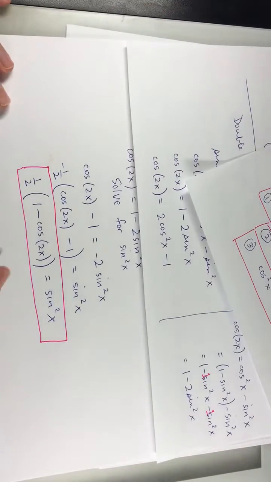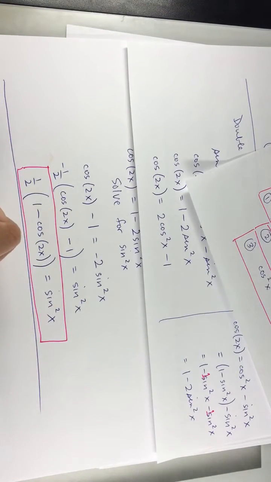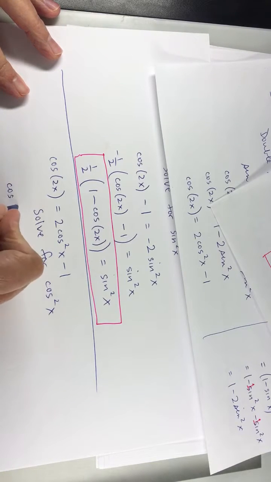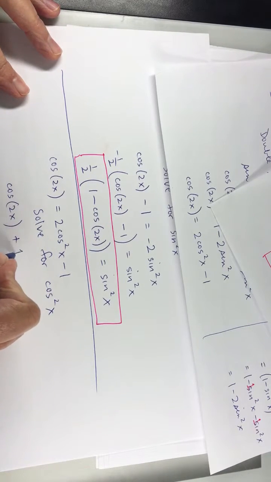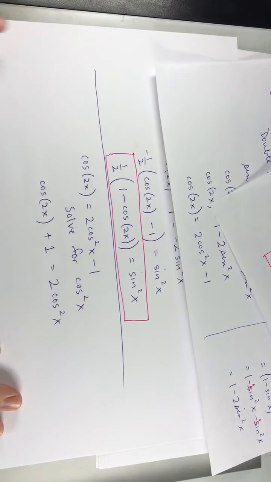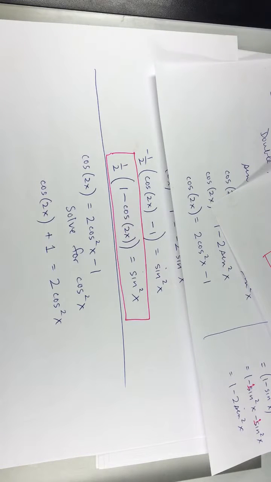I could have taken cosine 2x equals 2 cosine squared x minus 1 and solved for cosine squared x. If I do that, I'm going to add 1 to both sides. Cosine 2x plus 1 equals 2 cosine squared x. And then I'm going to multiply both sides by 1/2.